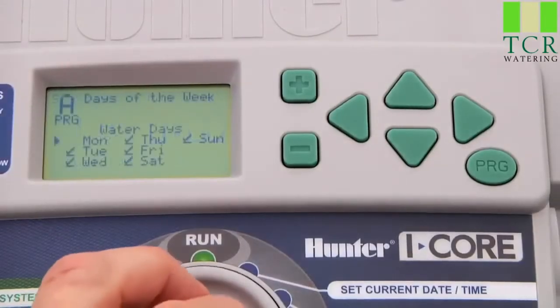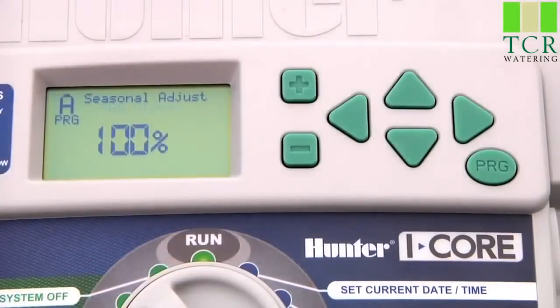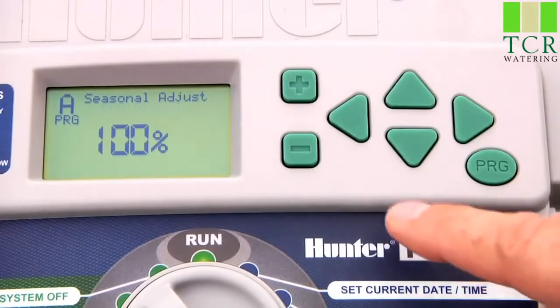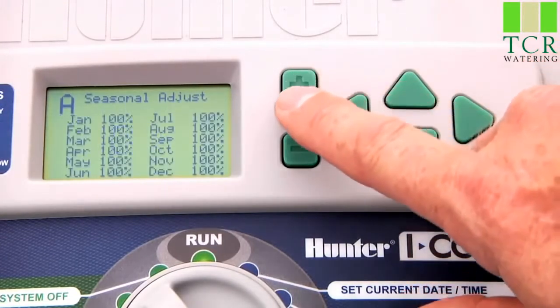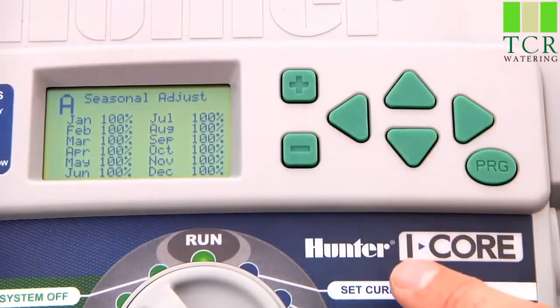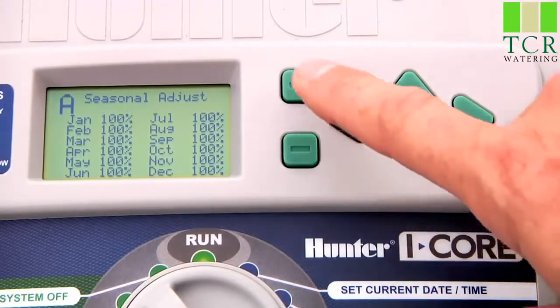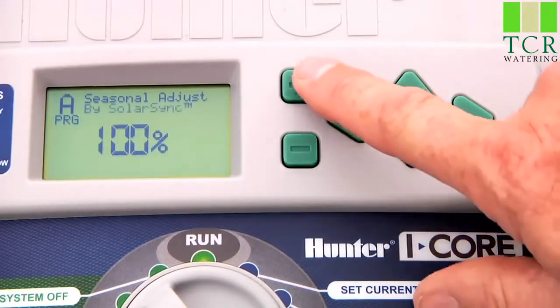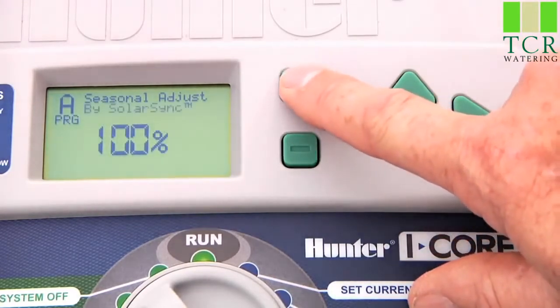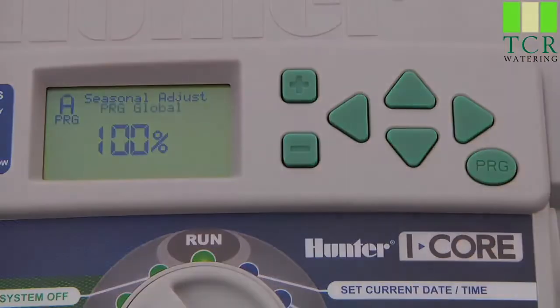When you turn the dial to seasonal adjustment, you'll notice that it can be set to adjust each of the programs globally. This means that all the stations within a program will be affected by the percentage change. You can also set this adjustment by month, or you can delegate this function to the SolarSync sensor, which is a separate device that monitors weather conditions at your site to adjust the seasonal adjustment value.